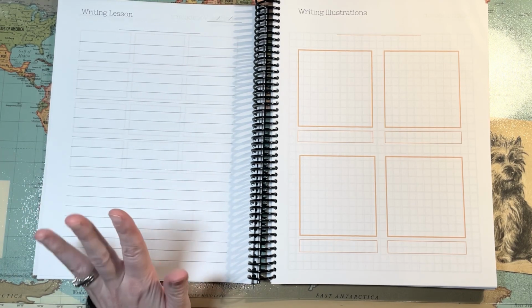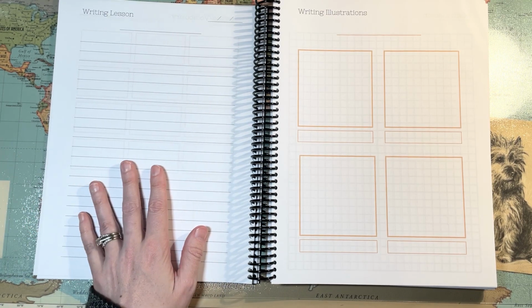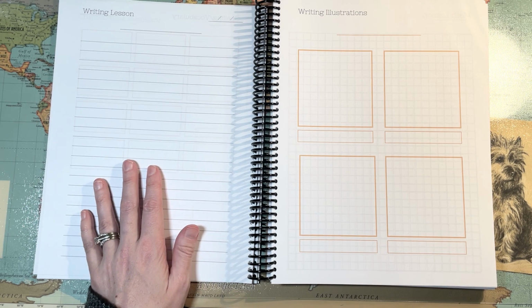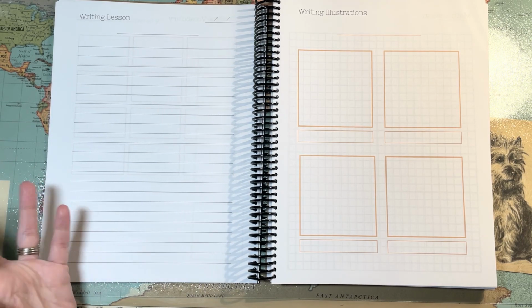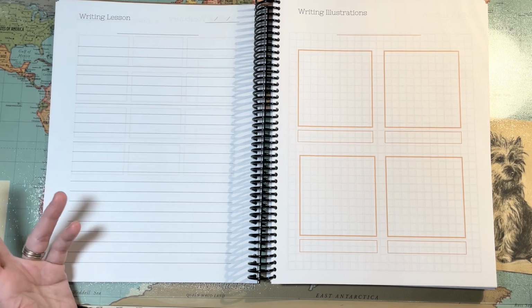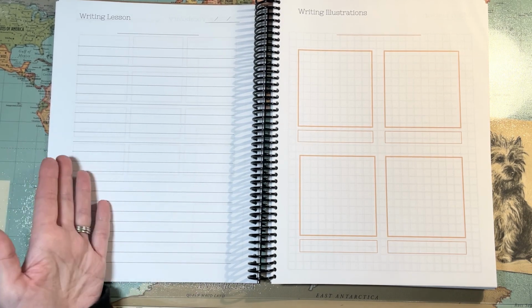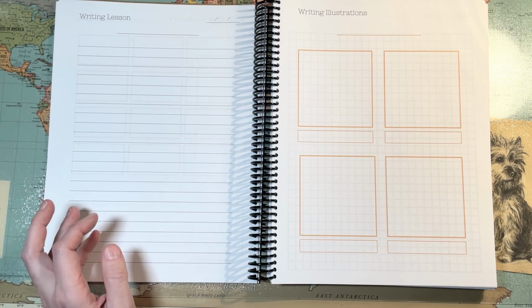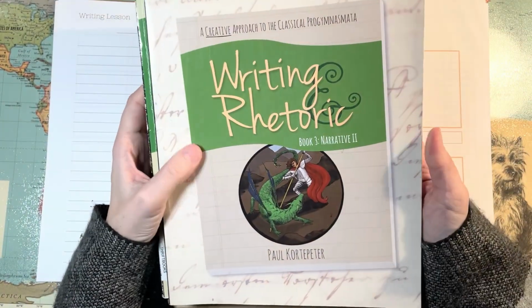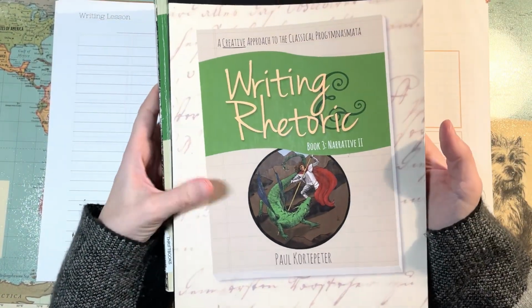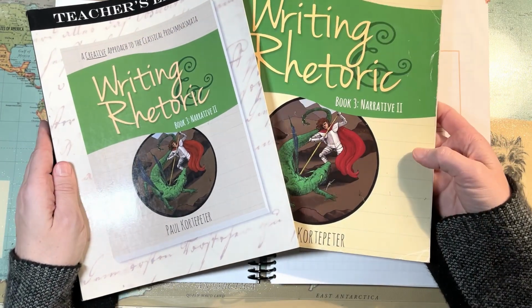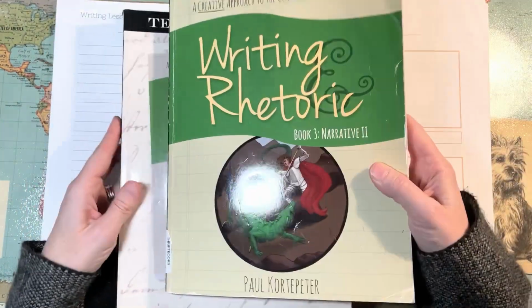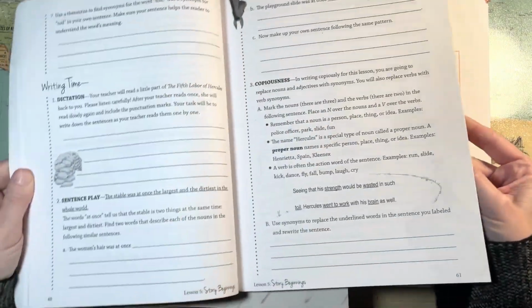Another thing with RC is I don't think it gives a whole lot of writing and grammar. It doesn't give a lot of clear instruction on the day-to-day what to do, it lets you make those decisions. So I always made the decision to just get something that I thought the kids needed and put it into the writing time. One of the things I did, with Everett, we did Writing and Rhetoric. This is book 3. This is all about narratives. And there's a teacher edition and the kids workbook edition.